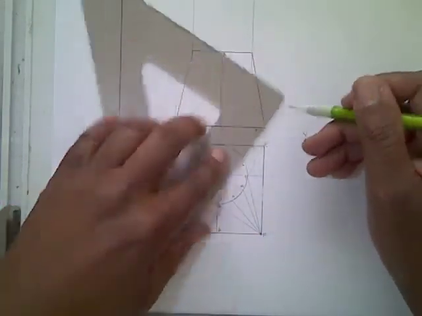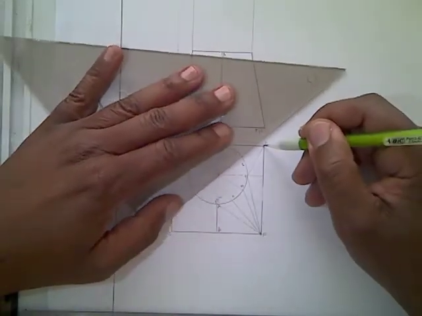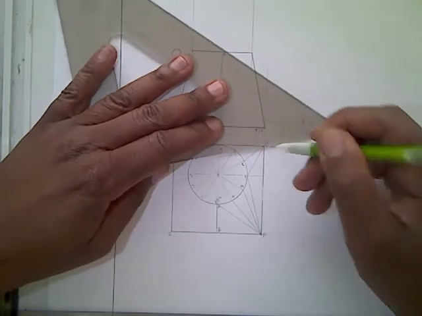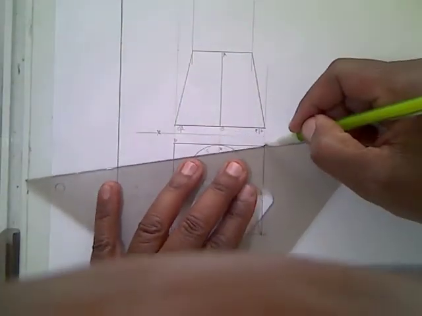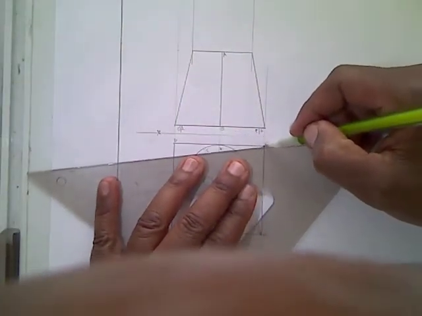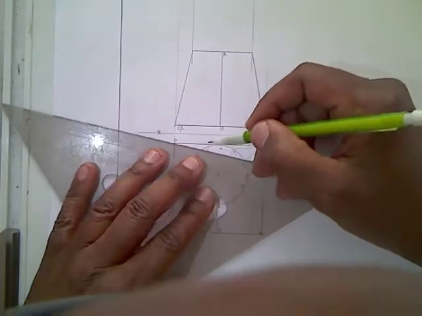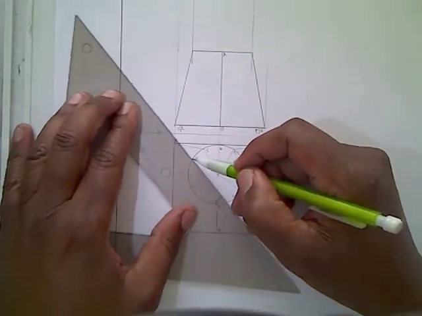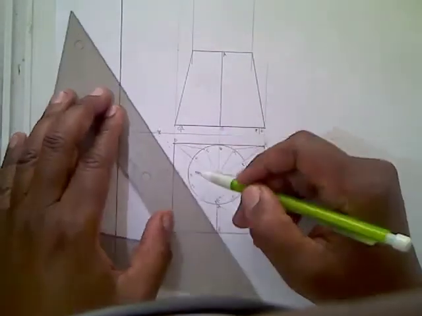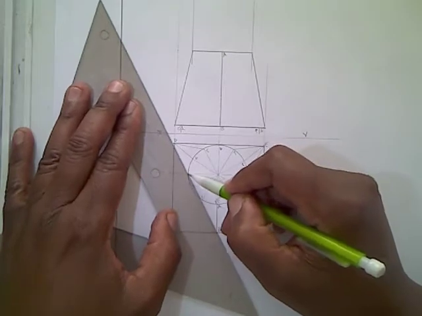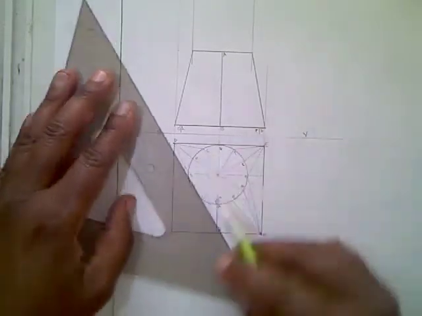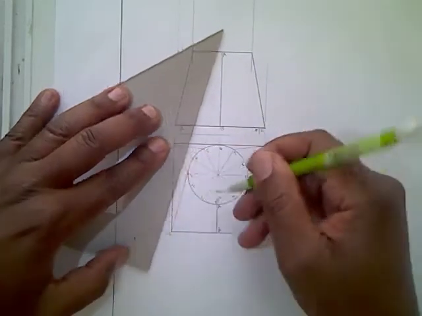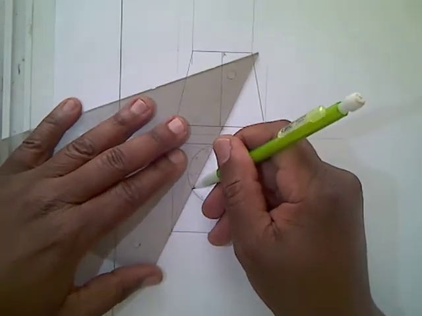The fold lines help us in making those triangles that we use for developing our surfaces. You will see as you go along.